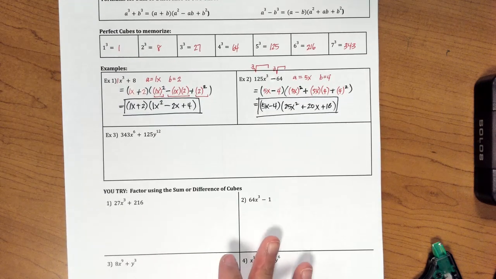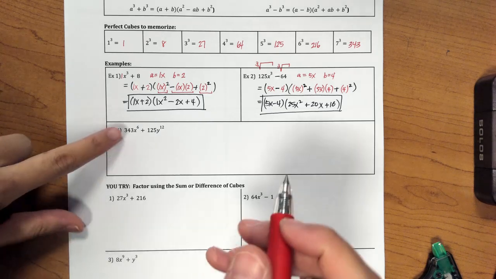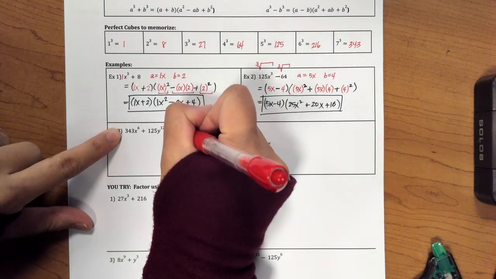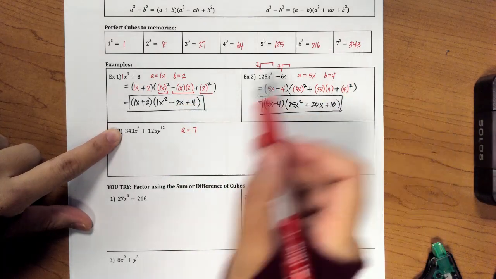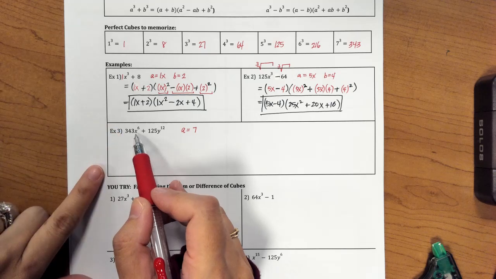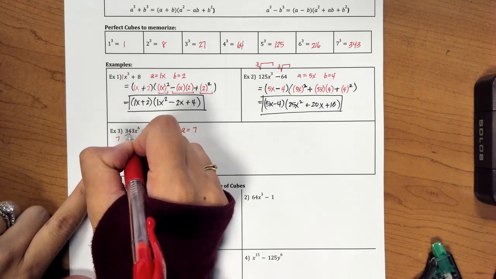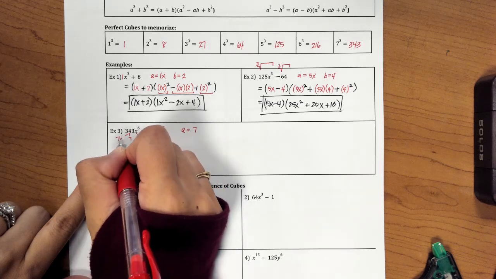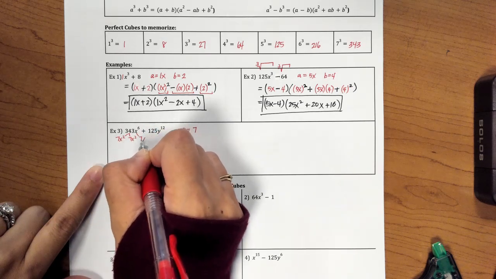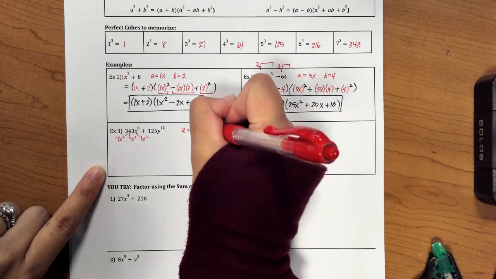So how I can make this more difficult is to make the exponents larger, right? So if we take the cube root of 343, that's going to be 7. Okay. Cube root of x to the 6 means I want 3 groups of x's, right? So I want 7 times 7 times 7. And then I have to break my 6 x's into 3 groups as well. You guys see how that worked out? So it'll be 7x squared.